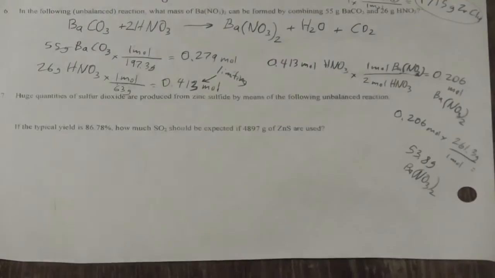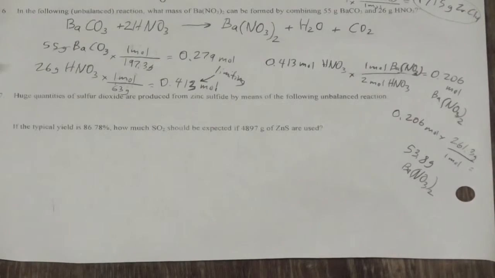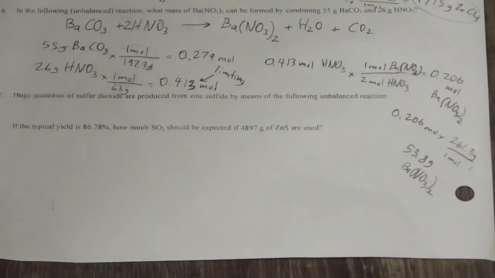Okay, as promised, this is the last video for problem 7 on side 2 of the worksheet. It says huge quantities of sulfur dioxide are produced from zinc sulfide by means of the following unbalanced reaction.